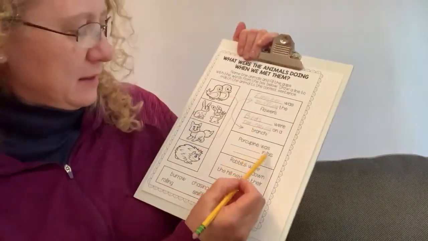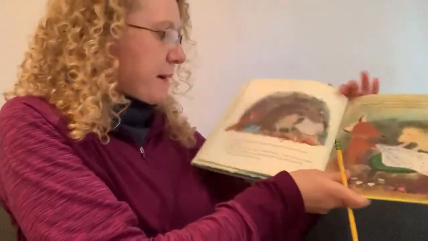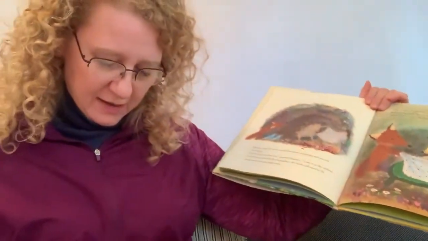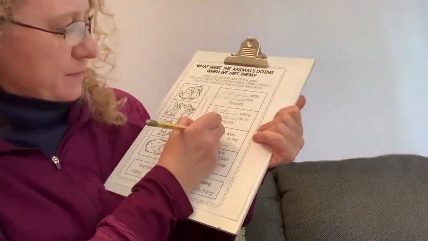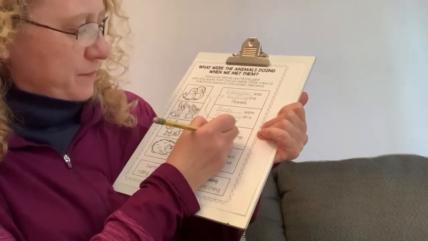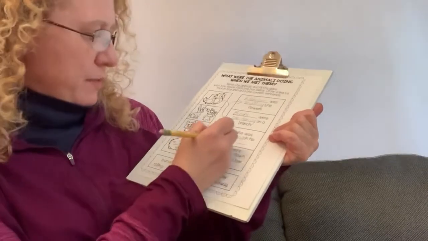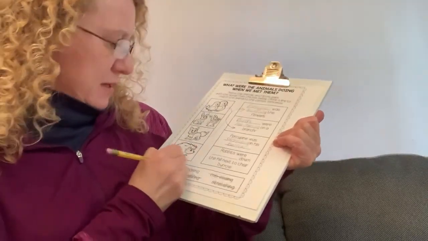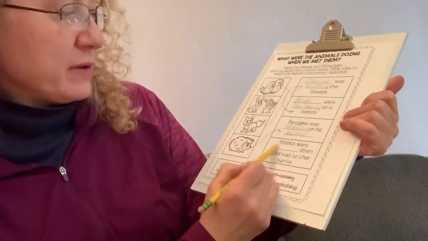It's Porcupine. Let's see, what was Porcupine doing? So I'm going to go back into my story. Oh, I remember. We talked about this. He was stretching and scratching. And here I see the word stretching. So I'm going to write that in there. And he is in his burrow. So I could cross that off, and I'm going to make the line go up to that one. And it already told us who we're thinking about.